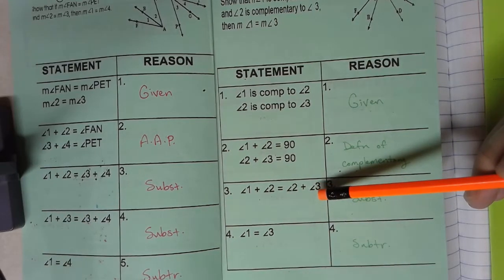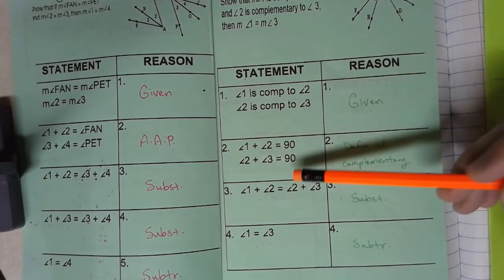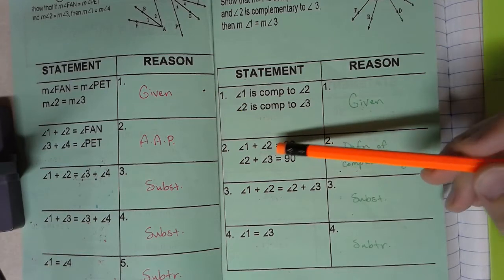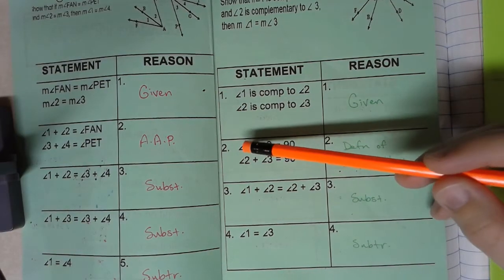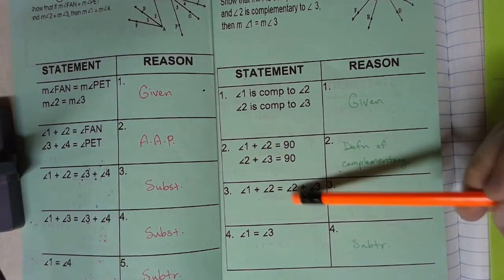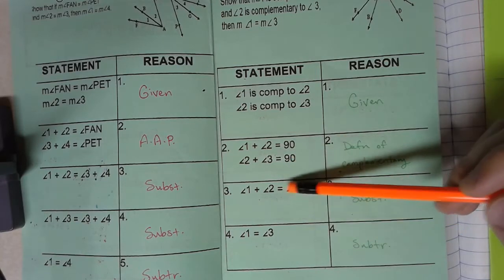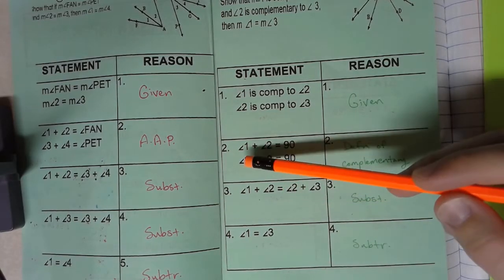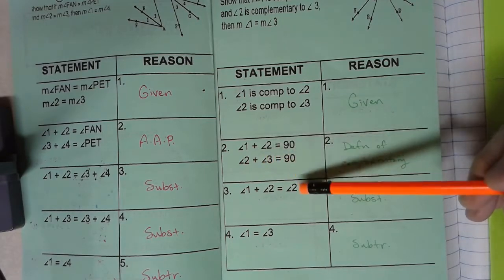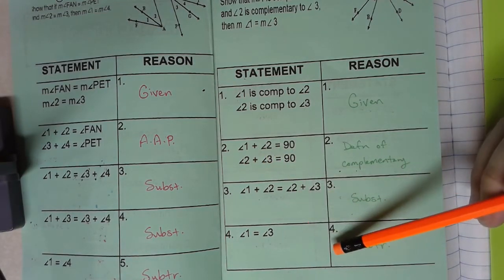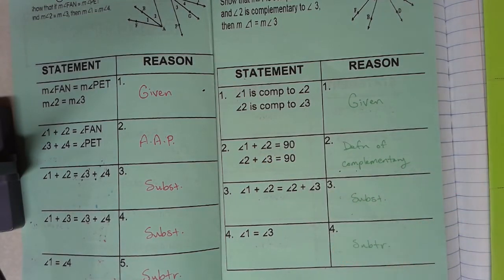So that's why we wrote that right here. Basically, all they did here was replace it. We took this first statement, angle 1 plus angle 2 is equal to 90, and rewrote it, but for the 90, I replaced it with angle 2 plus angle 3. They just used the substitution property to replace that.